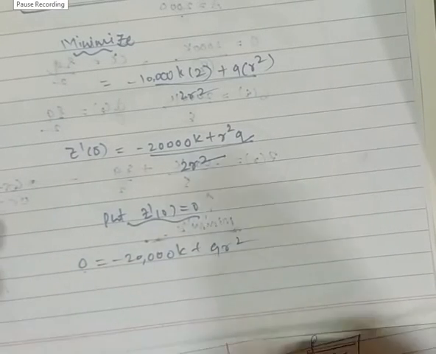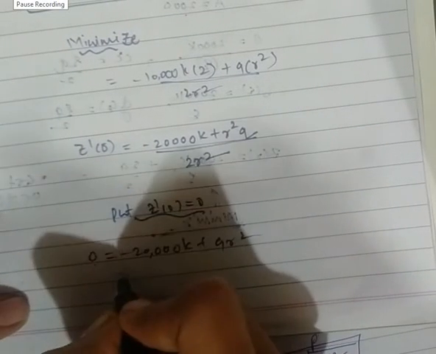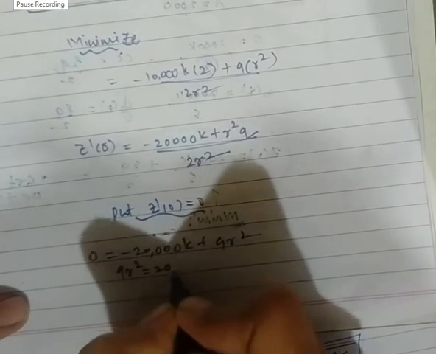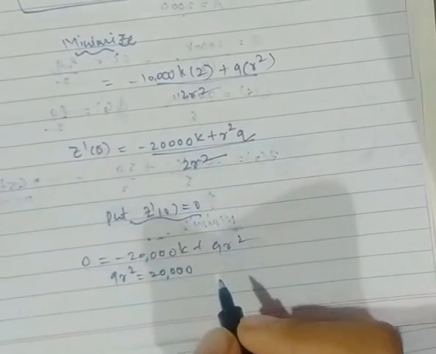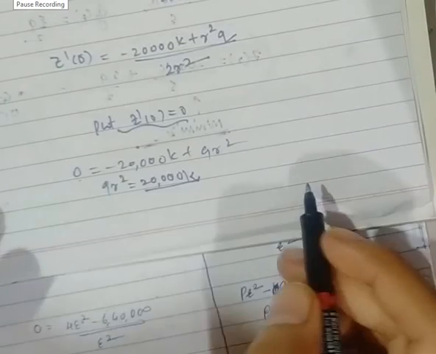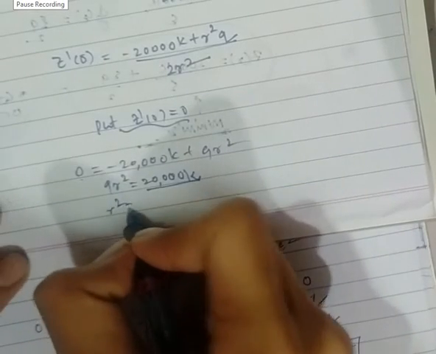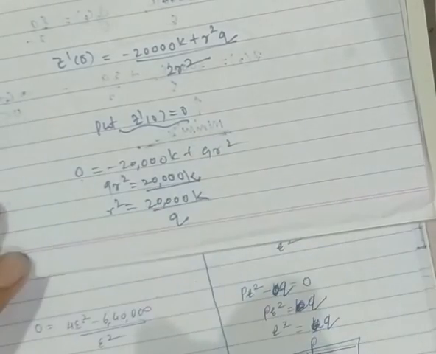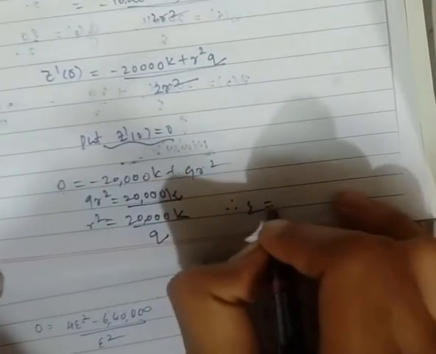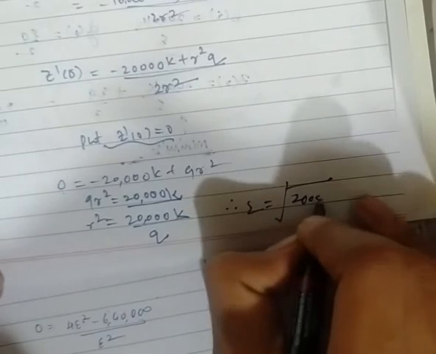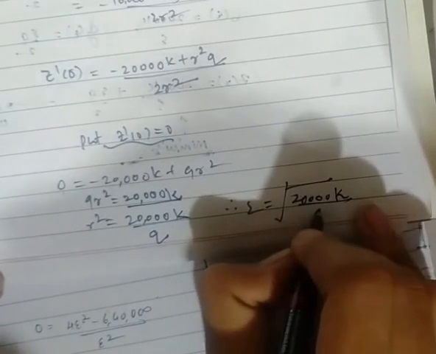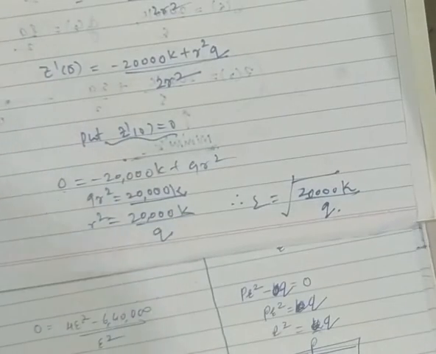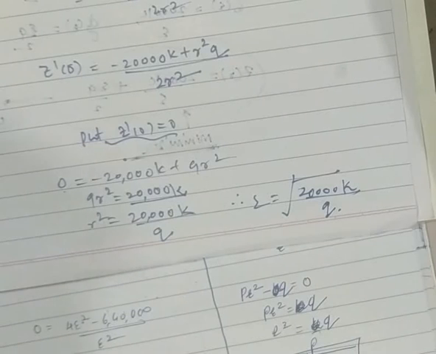Now just find r. q r square equals 20,000 k. Solve for r: r square is 20,000 k by q. Therefore r is the root of 20,000 k by q. So we have found where r is minimum.